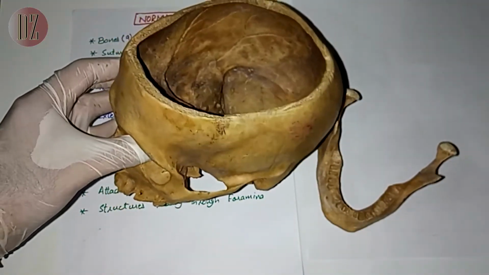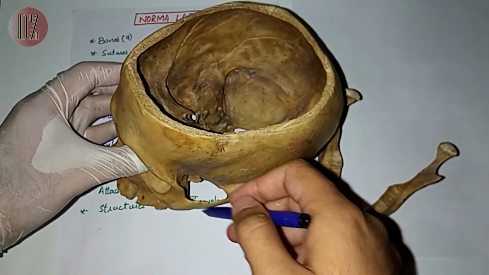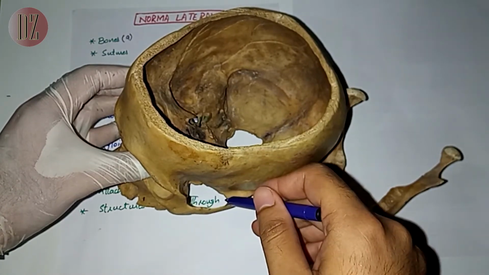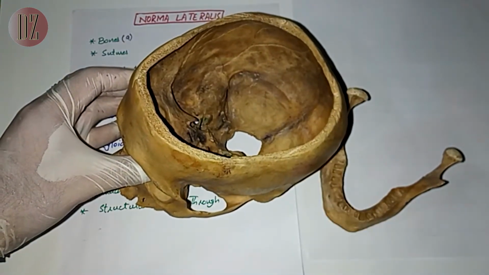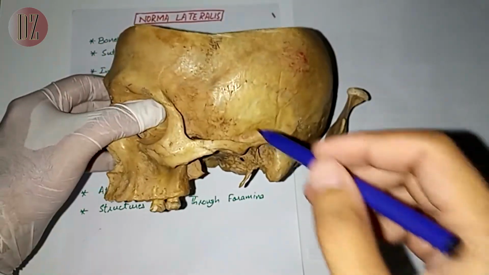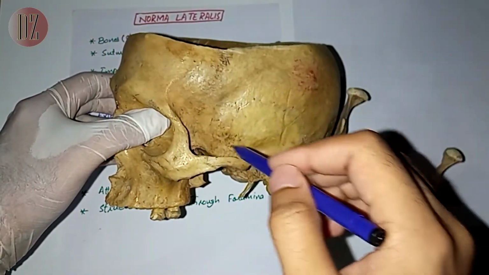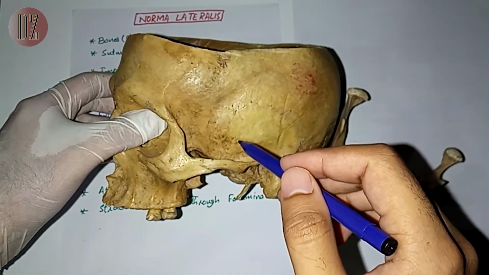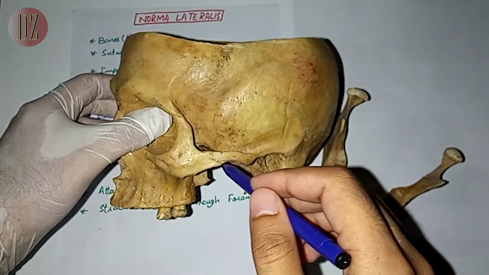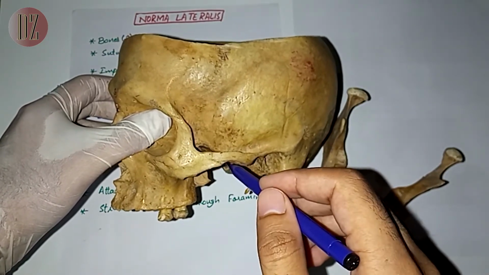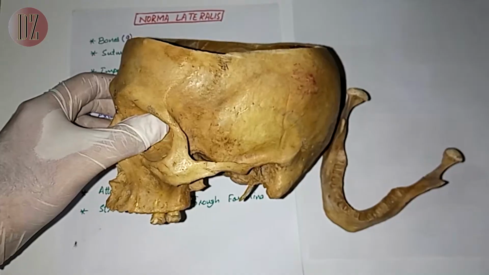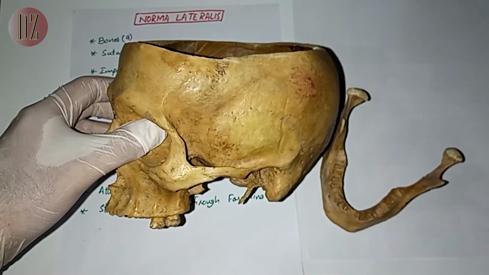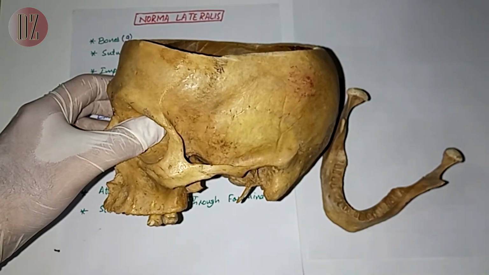On the lateral aspect, this arch is subcutaneous. It is wider anteriorly and narrower posteriorly. Above the zygomatic arch, this area is called the temporal fossa, where the temporalis muscle attaches, and on the lower side of the zygomatic arch, the masseter muscle attaches. When we clench the teeth, the contraction of these two muscles is felt on the lateral side of the head.